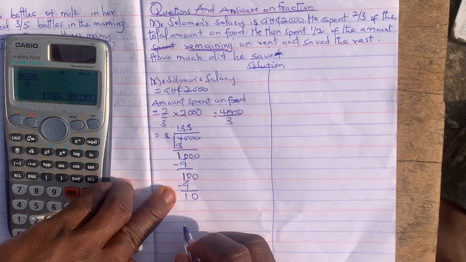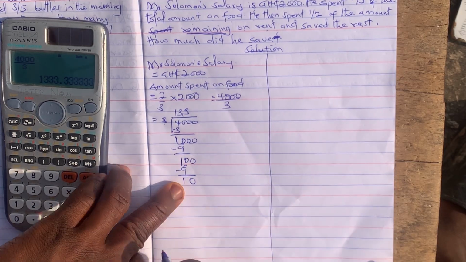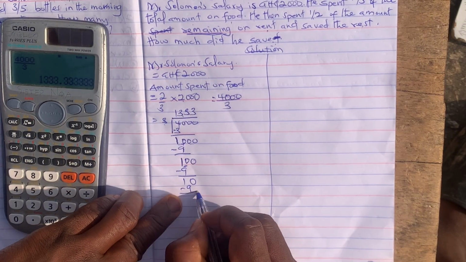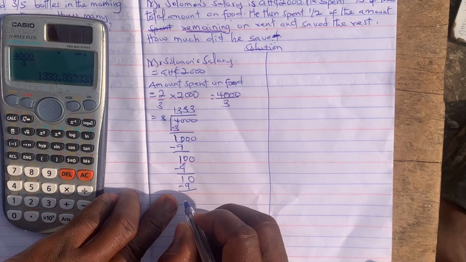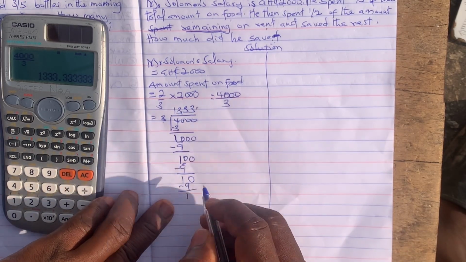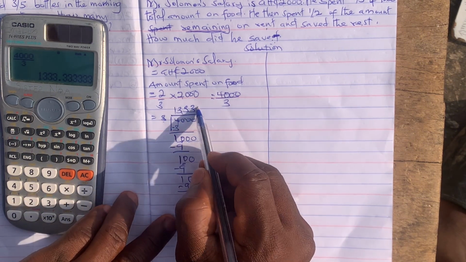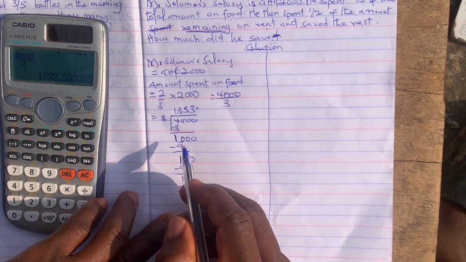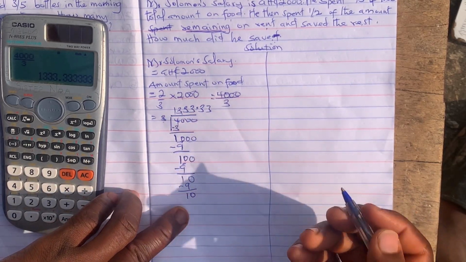Then you add a 0. 3 into 10, 3 times, making 9, remainder 1. And point 0. When you bring a point, add 0 to the 1. So 3 into 10, 3. So it will be 3, 3, 3, 3, 3.